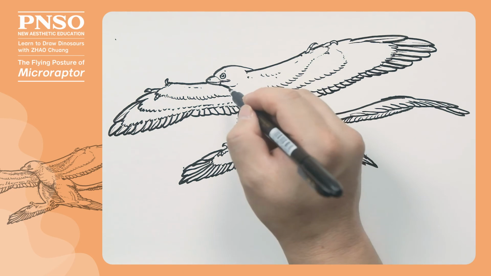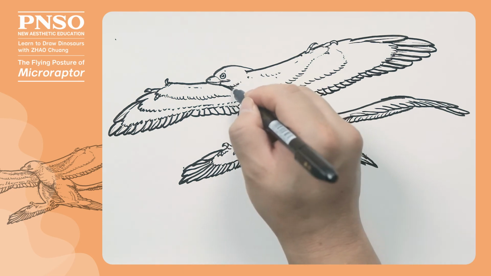We draw some feathers on the body to give it more sense of volume.